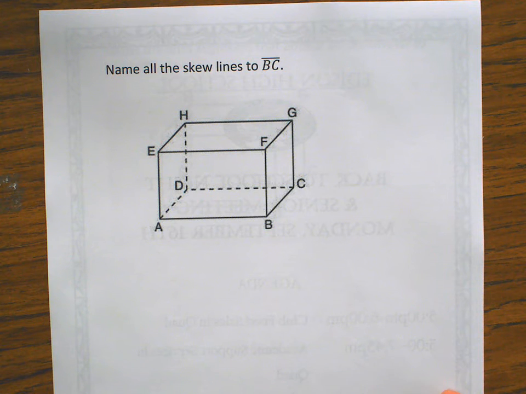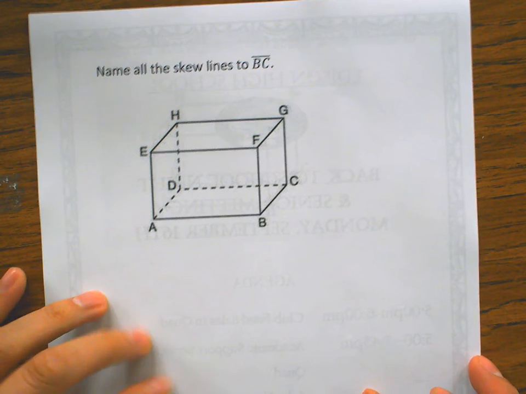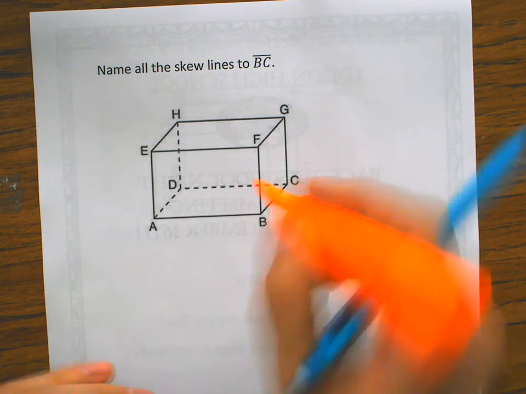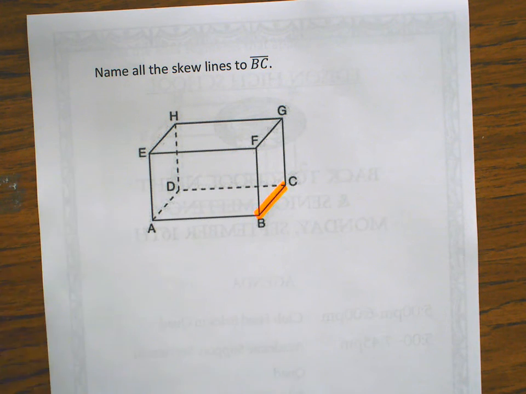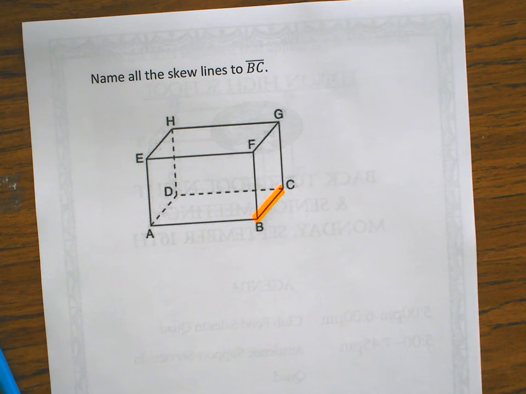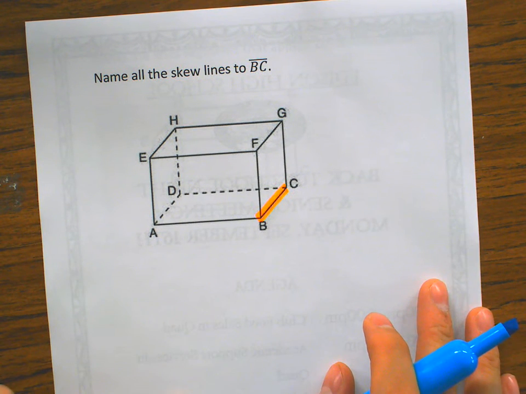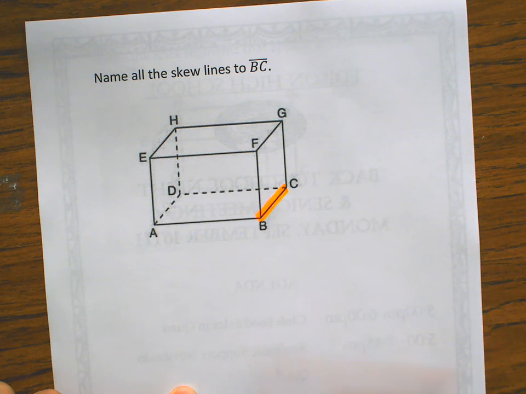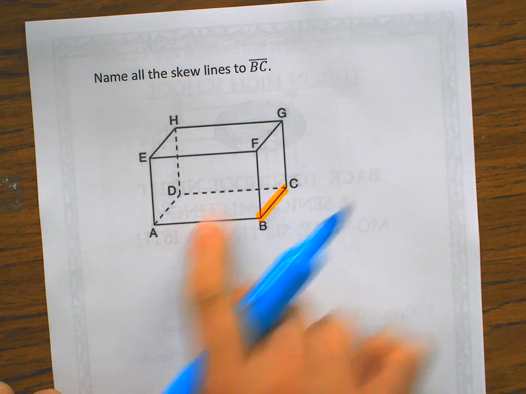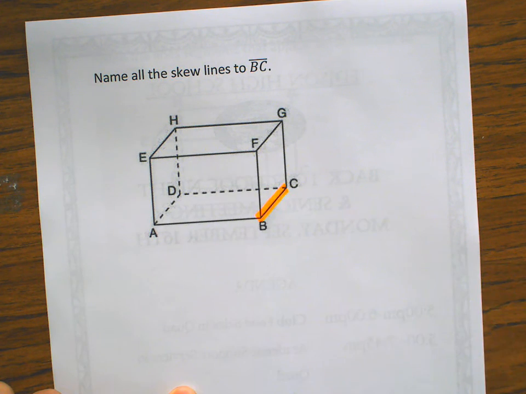Okay. Name all the lines that appear skewed to segment BC. So segment BC is this one right here. Now remember that we are looking for all the lines that are skewed, which means that they do not intersect BC and are also not coplanar. So any line that is connected to BC is not going to be one of them. So this one, this one, this one, and this one are not going to be one of them.